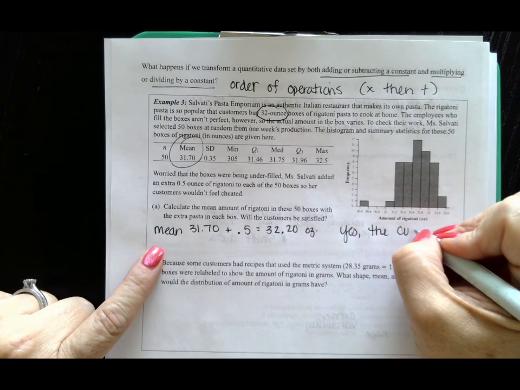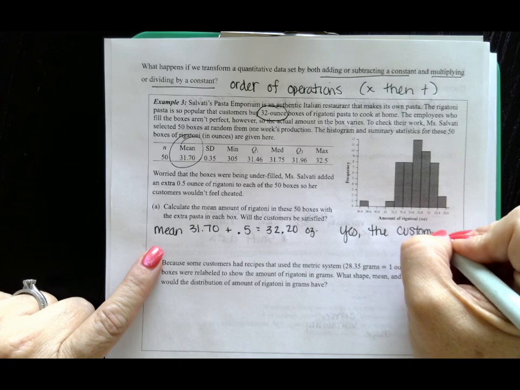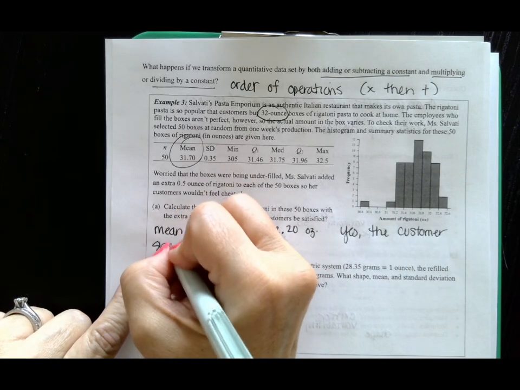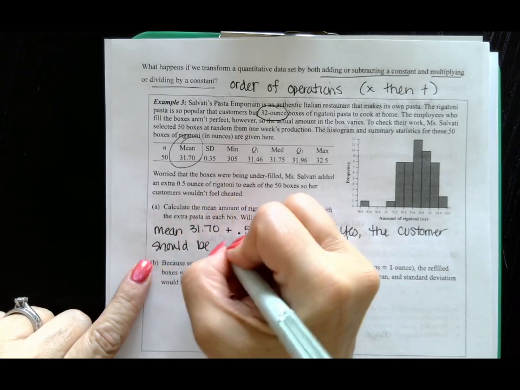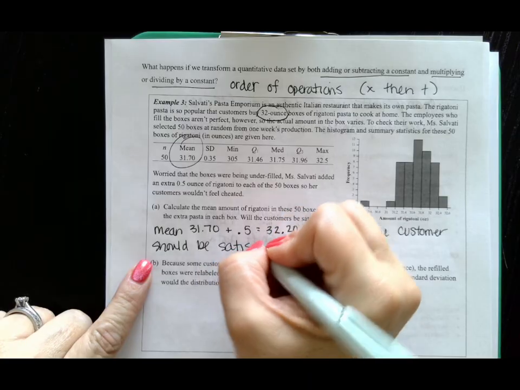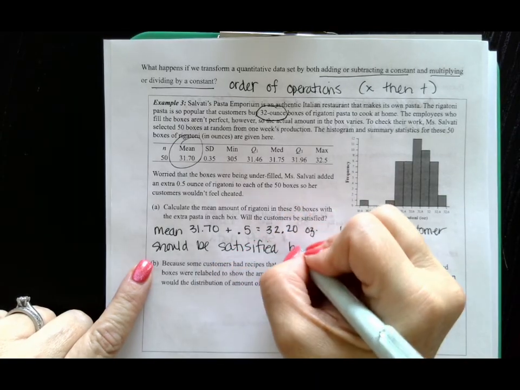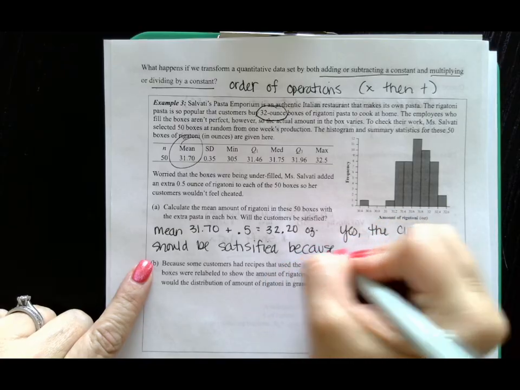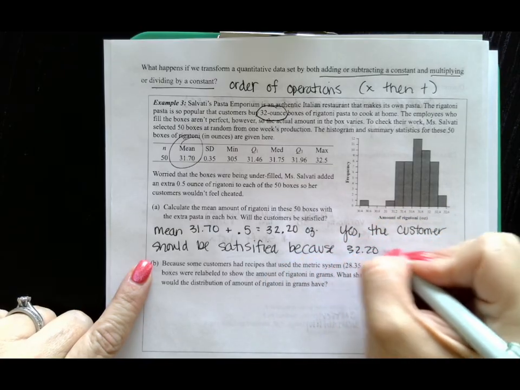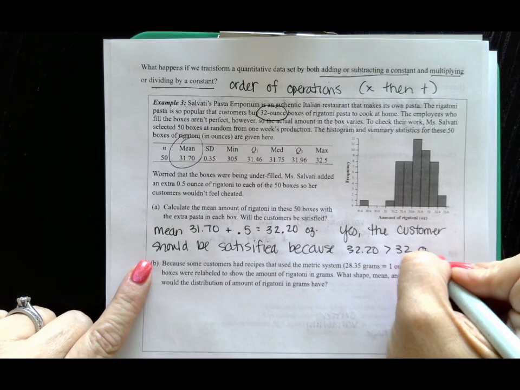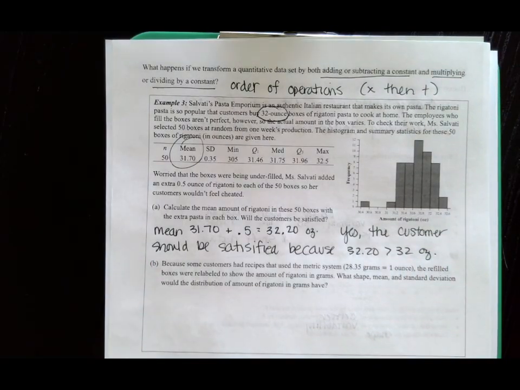The customer should be satisfied because 32.20 is greater than 32 ounces. Just barely, but it's bigger.